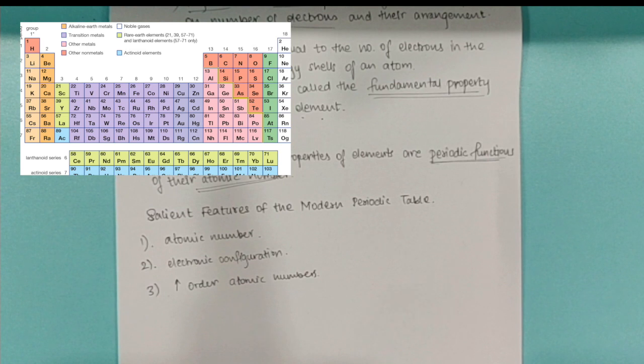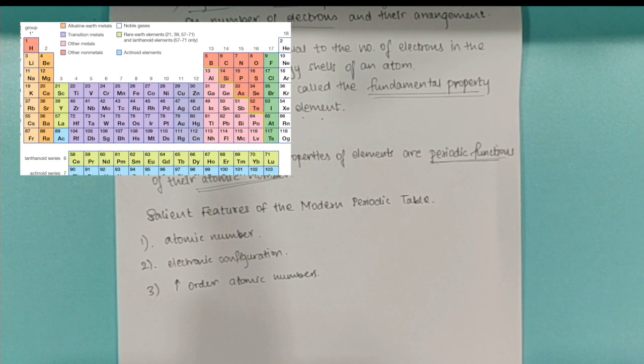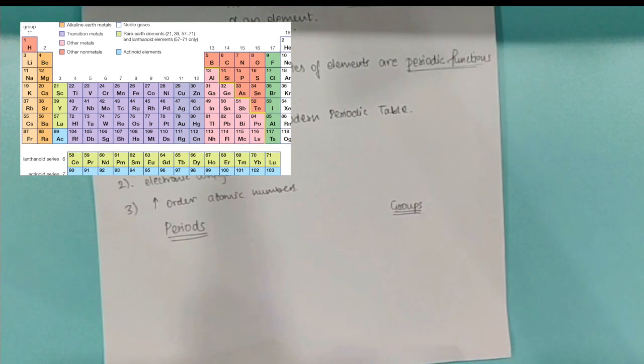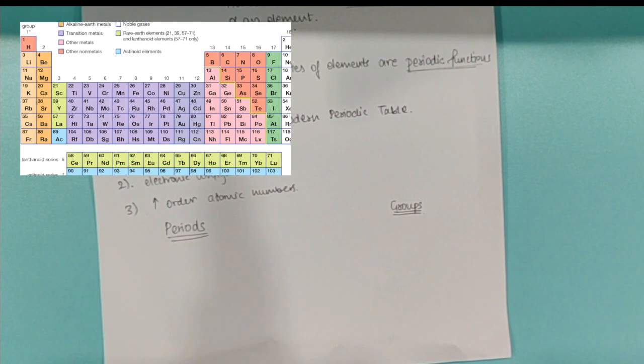For example, if you see in the periodic table, hydrogen has the atomic number of 1, helium has the atomic number of 2, lithium is 3, beryllium is 4, boron is 5, and so on. There are 7 horizontal rows called periods and 18 vertical columns called groups. The period begins with an element having 1 electron in the outermost shell and ends with a 0 group element having a completely filled outer shell.